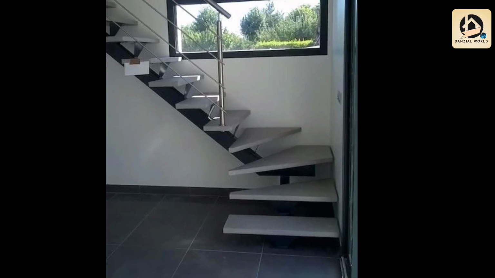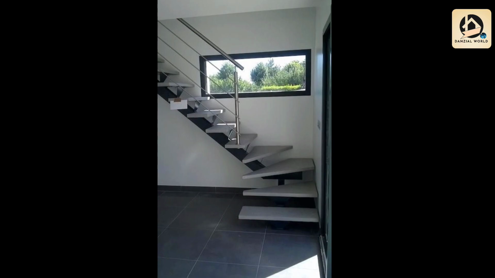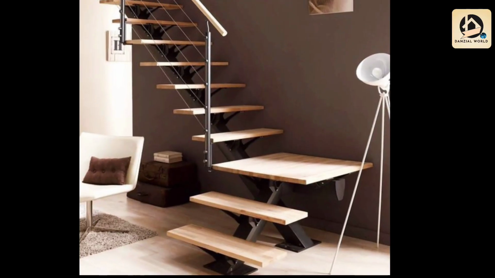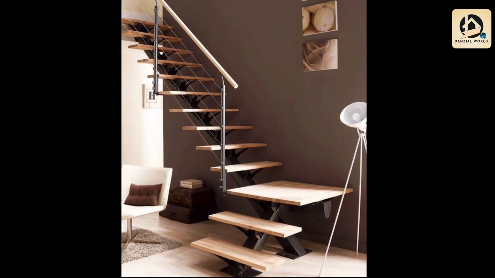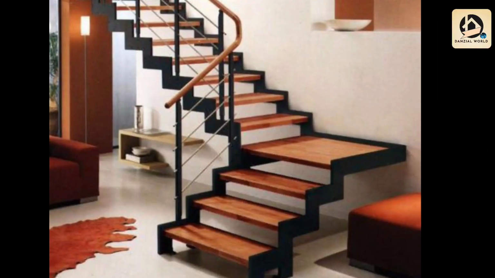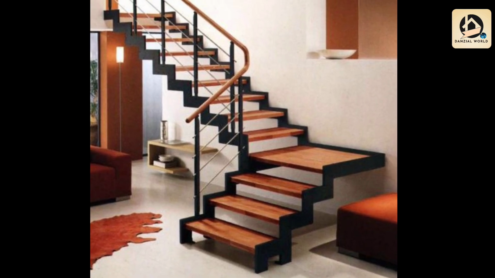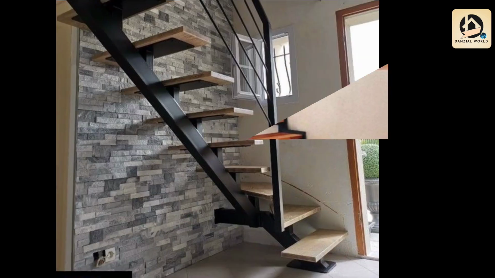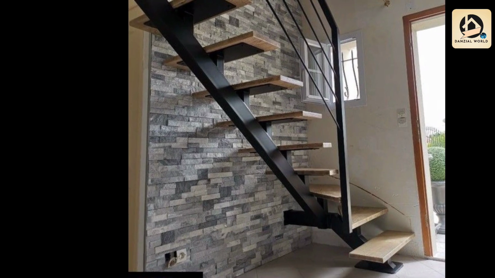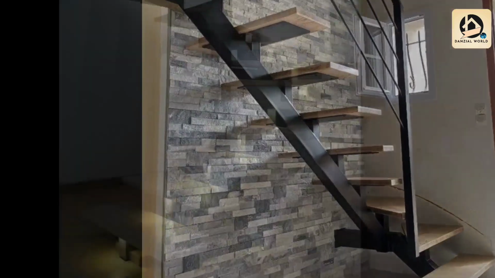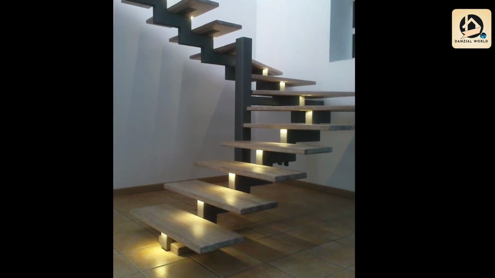Starting or feature tread. Where stairs are open on one or both sides, the first step above the lower floor or landing may be wider than the other steps, rounded. When the starting step is rounded, the balusters typically form a spiral around the circumference of the rounded portion, and the handrail has a spiral called a volute that supports the top of the balusters.